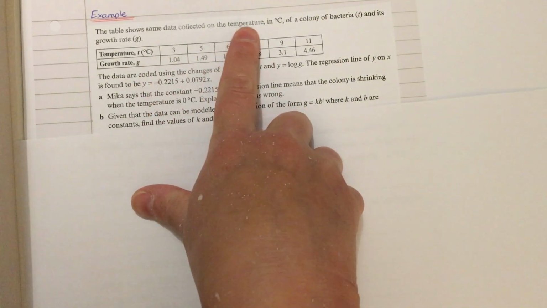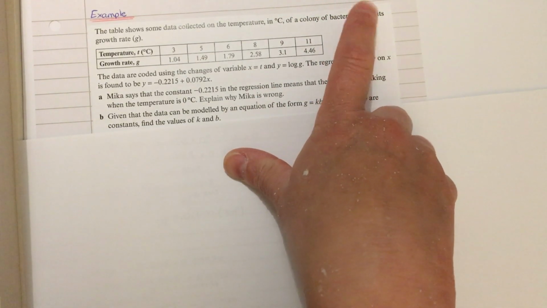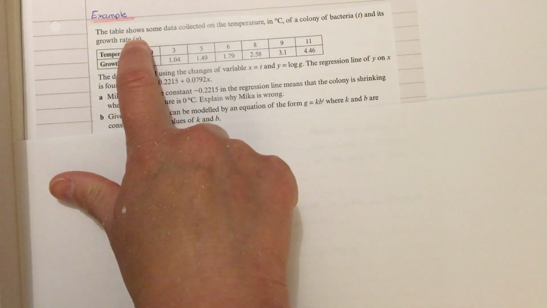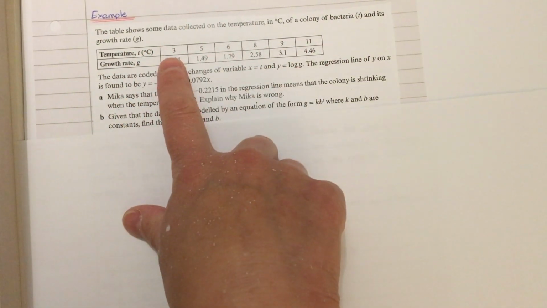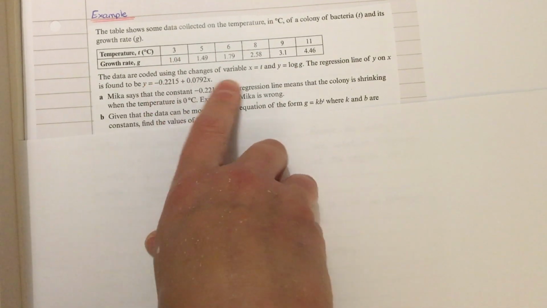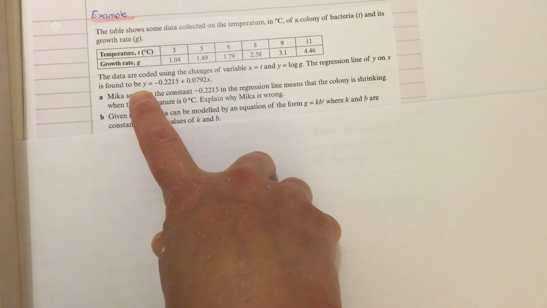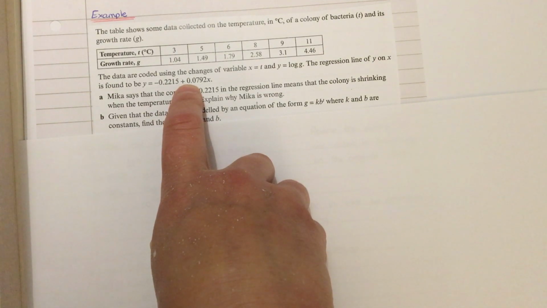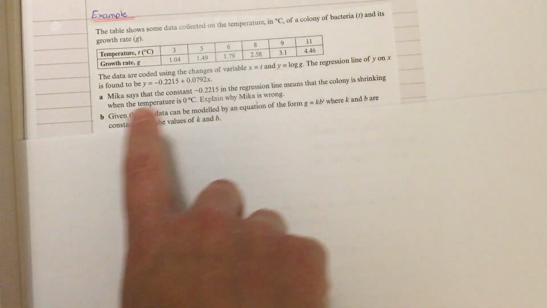So it's about the temperature T. So please notice that T is the original variable, and growth rate G. So T and G are the original variables that you've got. Here's a chart of the temperature and the growth rate here. It's coded using x equals t and y equals log g. And the regression line is found to be y equals negative 0.2215 plus 0.0792x. So all of that data is given to you there.